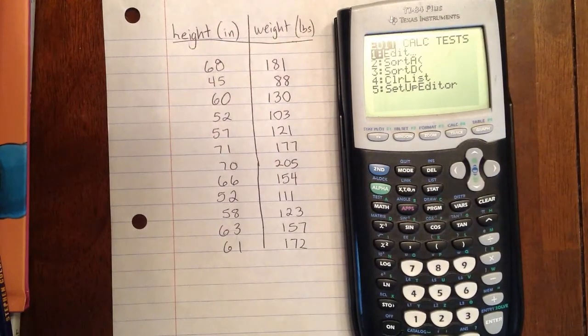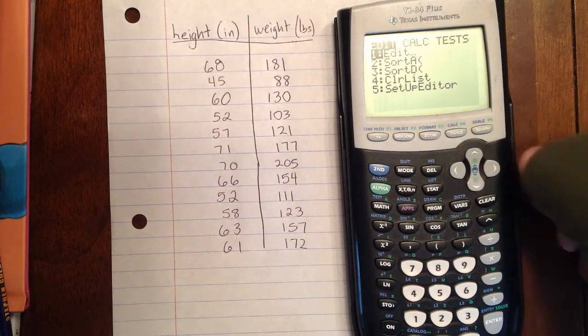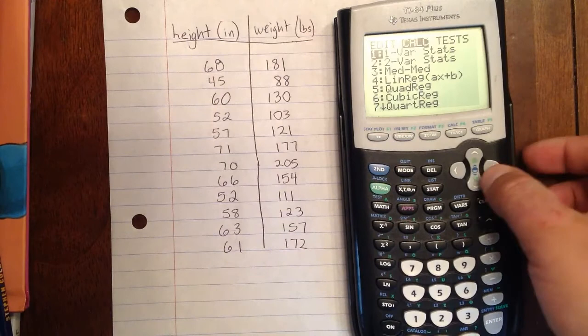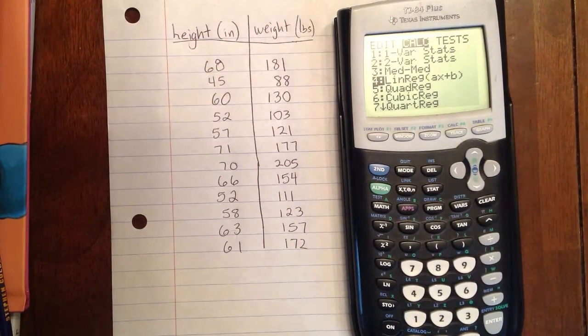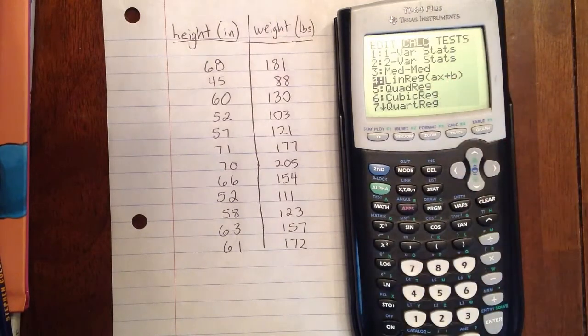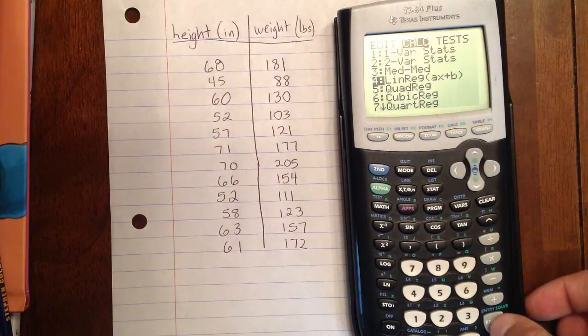This is where we put in our list. But instead of hitting edit, we're going to scroll over and go to the calculate menu. Now in the calculate menu, the fourth one down is what we call linear regression. This finds the least squares line, or the line of best fit. And so you can see right here it says AX plus B. It looks just like the lines we've been studying, but instead of M, they use A. But it still means slope, they're just using a different letter. And the B, of course, means the y-intercept. So let's go ahead and hit that.